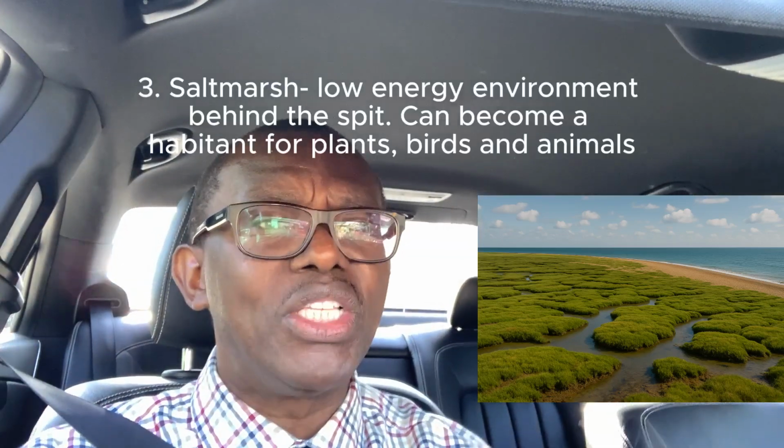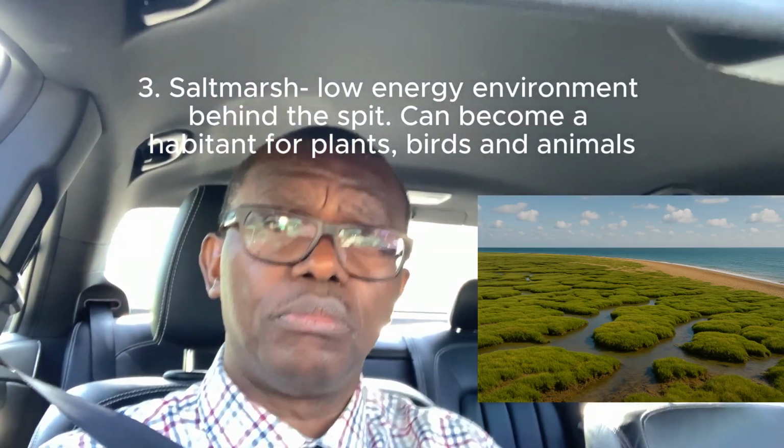Now, that material will still be subject to some water from the sea, but because a spit is blocking the waves from affecting that area and causing the water to be in motion, you will get a salt marsh developing there, a very low energy environment.